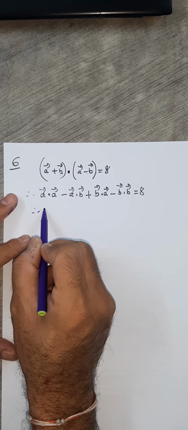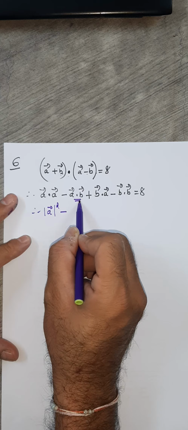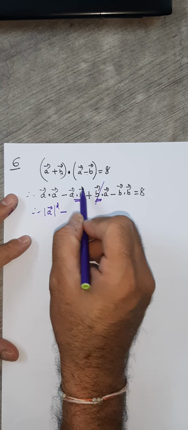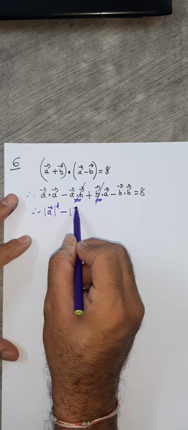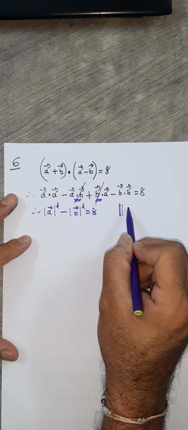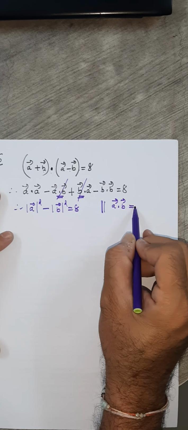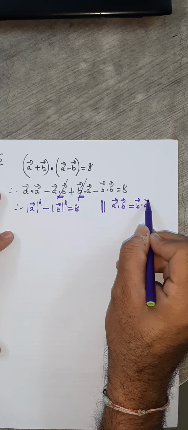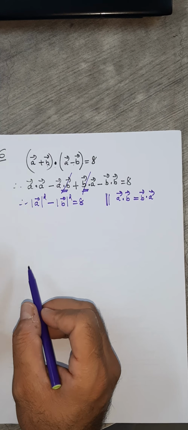Now what is A dot A, do you remember? It's the magnitude of A whole squared. You know that these two are always equal, so this will get cancelled. Minus, what is B dot B? That's the magnitude of B whole squared, equals 8. I've used the property that the dot product is commutative, so you could cancel these two.